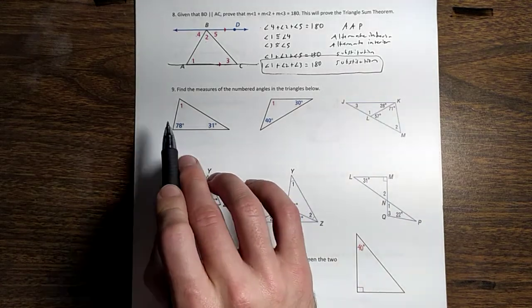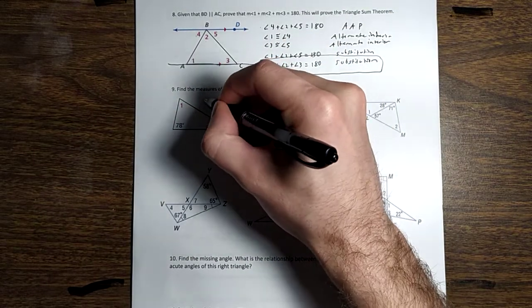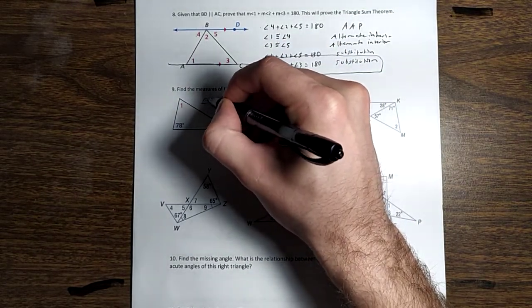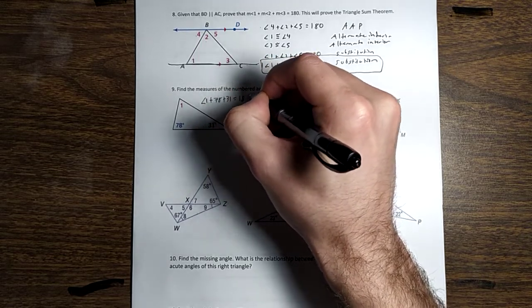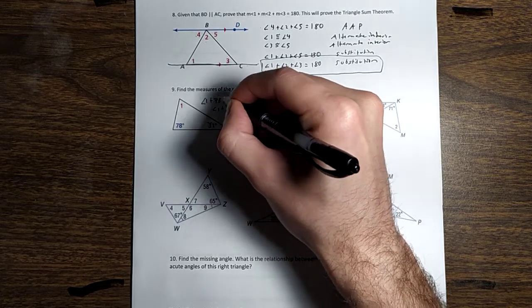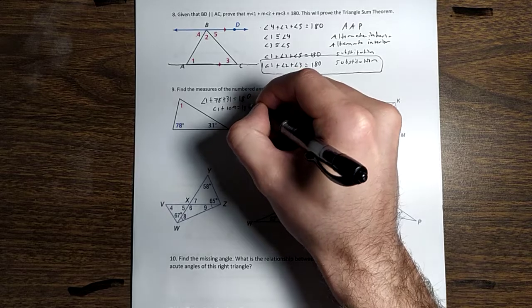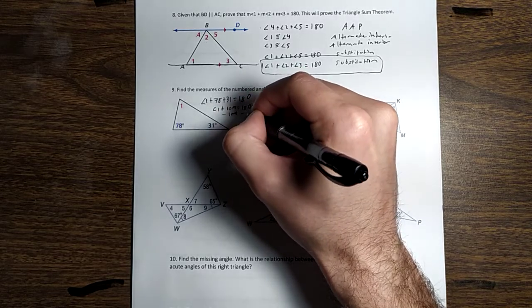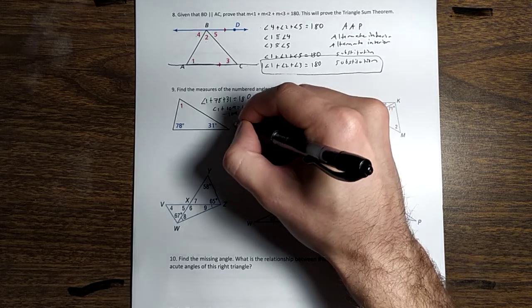So 31 plus 78 plus angle 1 equals 180. So I just say angle 1 plus 78 plus 31 equals 180. Add these up. So angle 1 plus 109 equals 180. Subtract 109 from both sides. I get 71 is equal to angle 1.